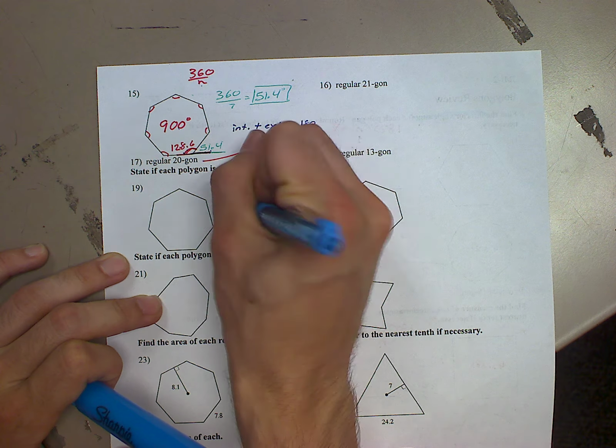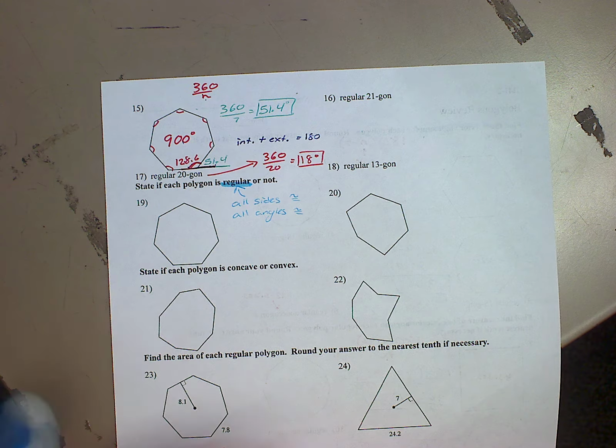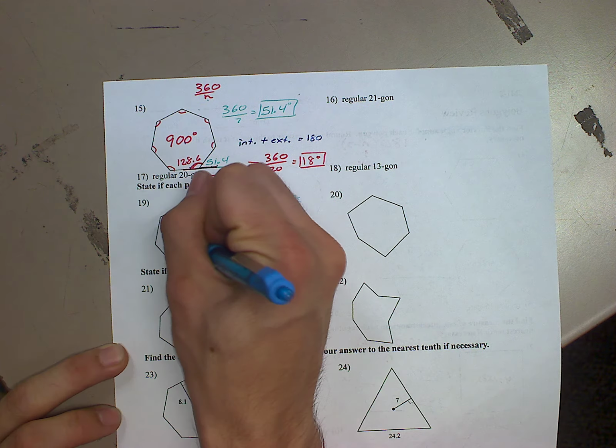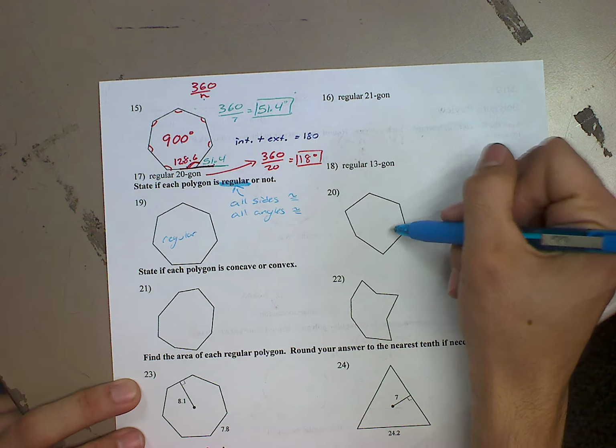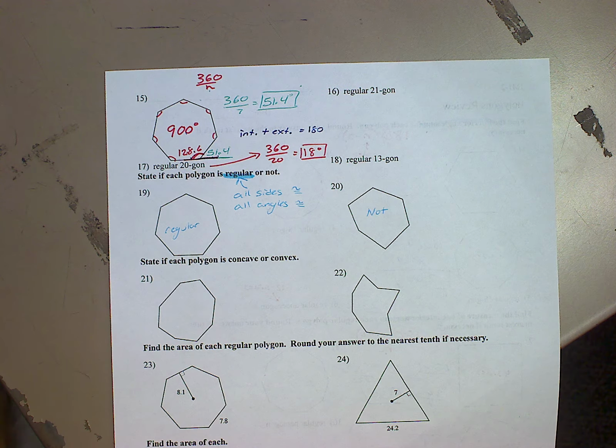All sides are congruent. All angles are congruent. So this one looks like it, therefore this one is regular. Is this one regular? No.